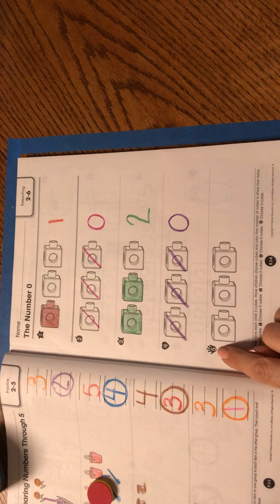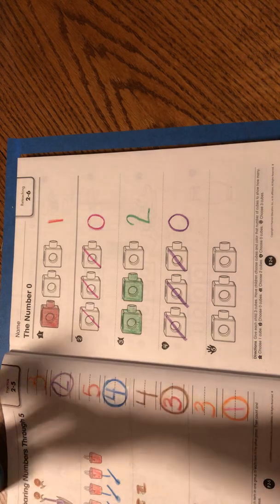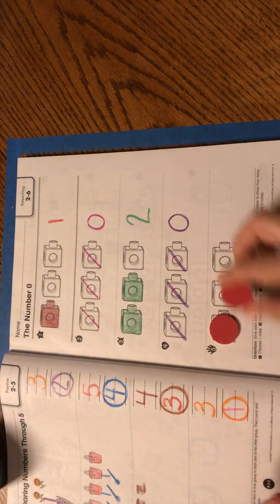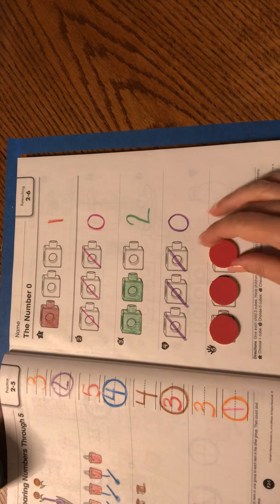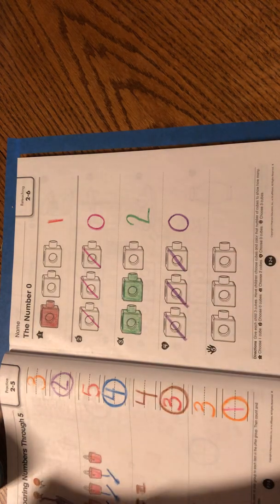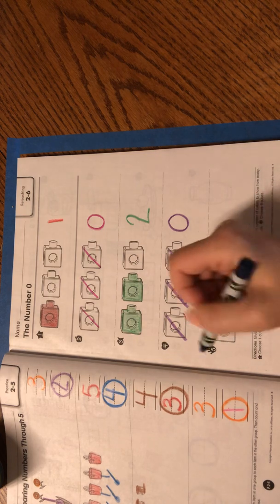Let's look at little hand 5. This time we're going to cover all 3 cubes again. 1, 2, 3. And we actually want to represent 3 cubes. So if I want all 3, do I need to take any of my dots away? No, I want all 3. 1, 2, 3. So that means I will color all 3 cubes. Go ahead, boys and girls, get a new color, and let's make all 3 cubes filled in.